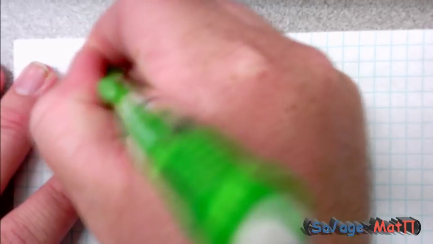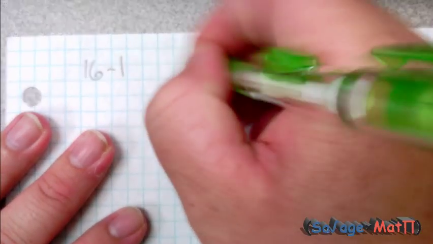So the first thing I want to do is label my graph paper 16-1 and then write ordered pairs on it.